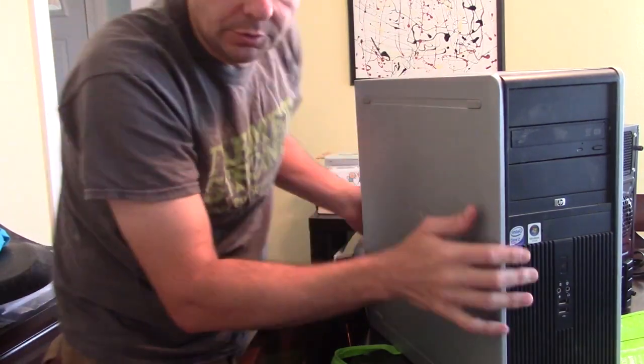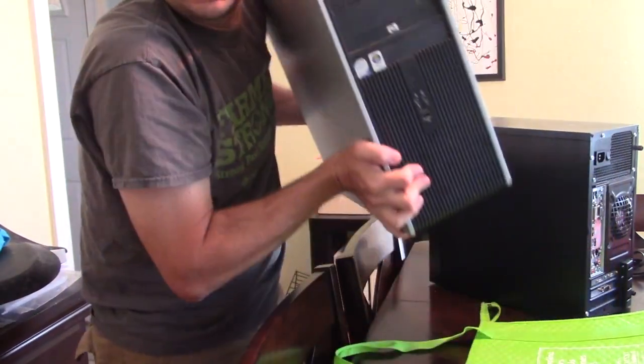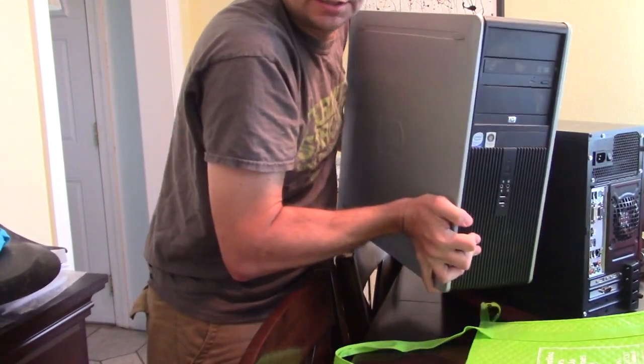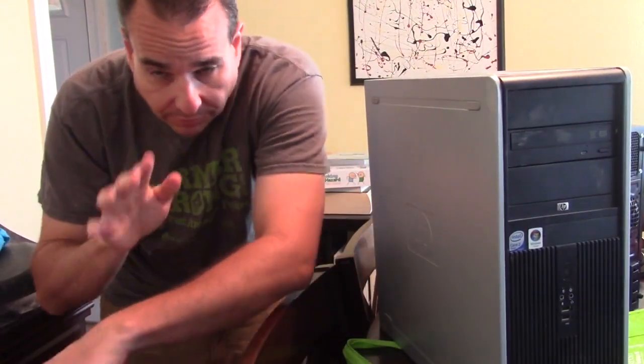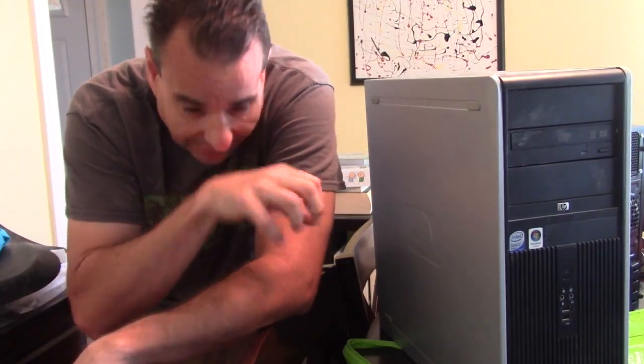This is the size of the old computer compared to the size of the new computer. So you can see it's quite a bit smaller than the new computer. And I am nervous. I'm always nervous when I do this. I don't like doing this. But it's pretty much risk-free except time.